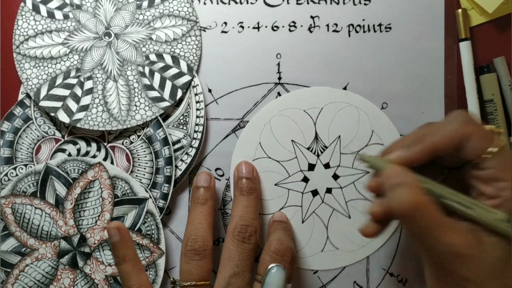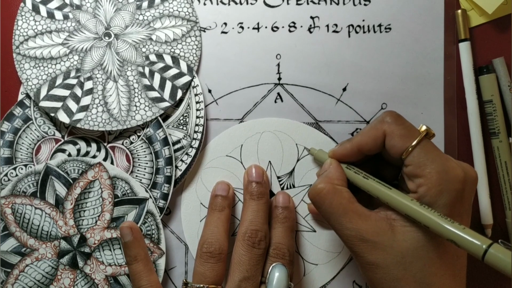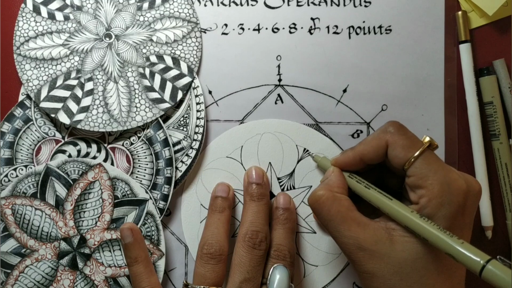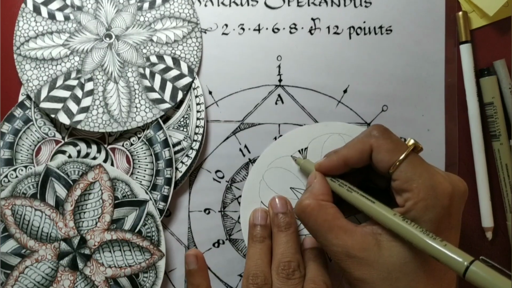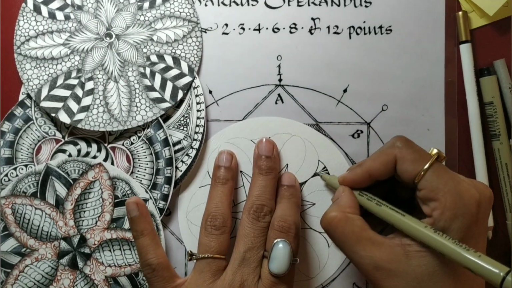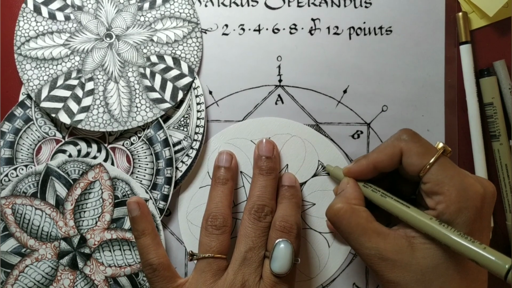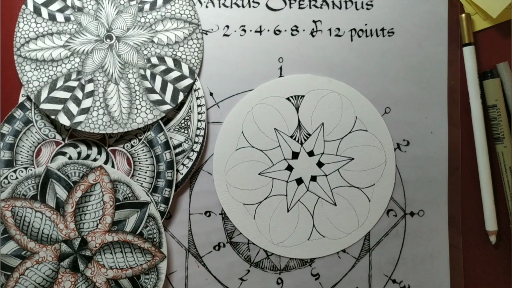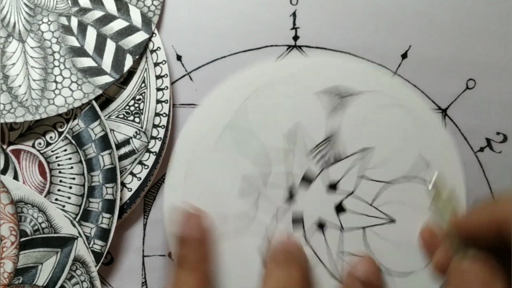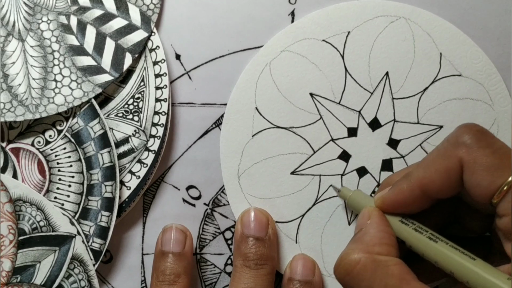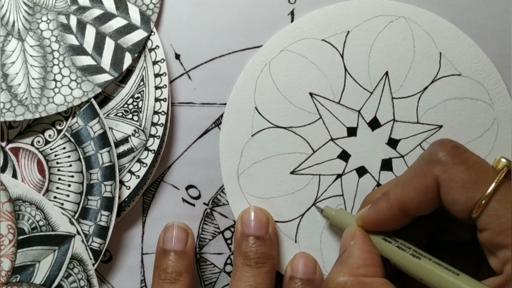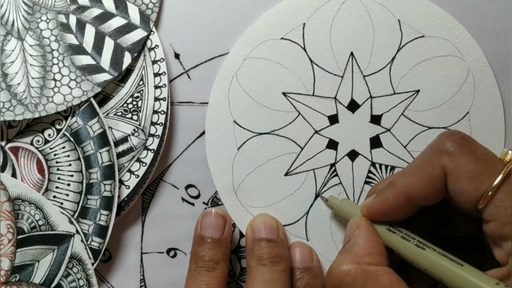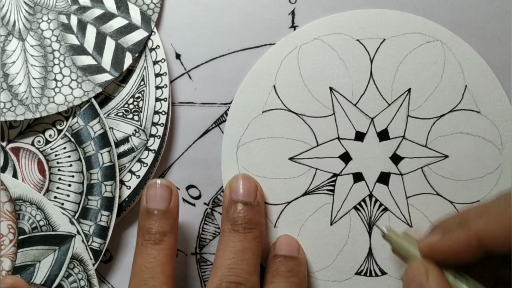Whatever you feel like, please feel free. So I'm just going to join this here, add small weight. Just going to zoom in a little more. I'll do the same exercise for all these sections. Start with the center, give a slight curve to the line, add some weight at the end of the line.